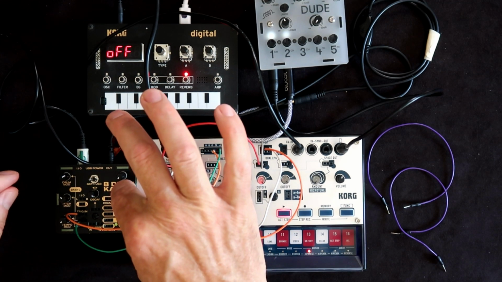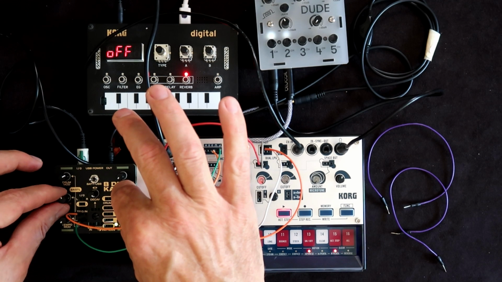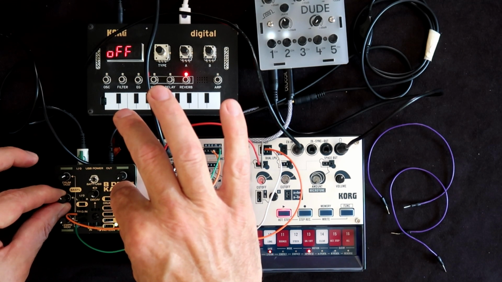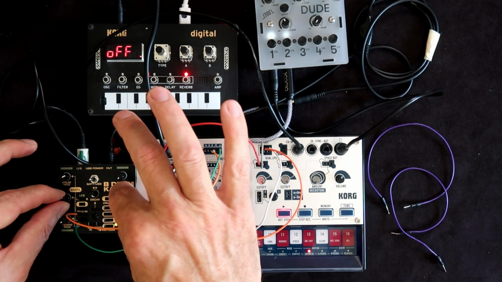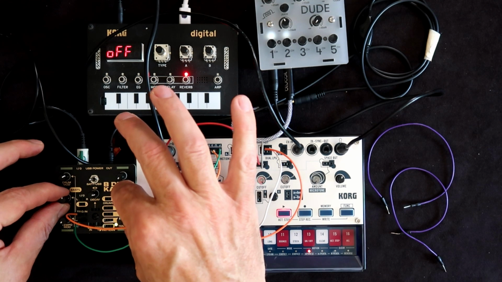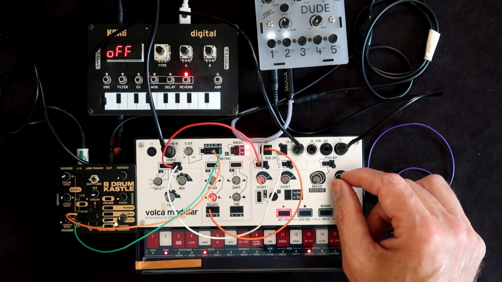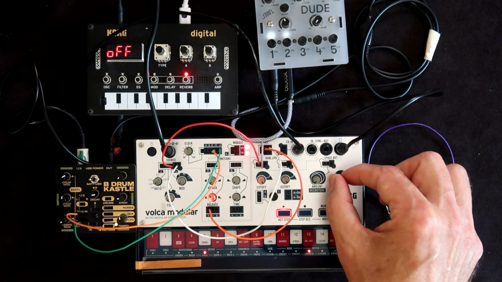This is a case of trying to figure out what you're really going for, whether you want more of a conga type sound with not much pitch variation or more full note. And I'm going to turn the modular sound down so you can hear the drum.